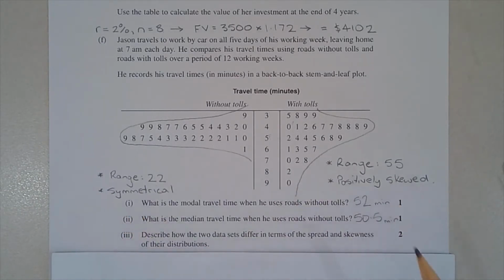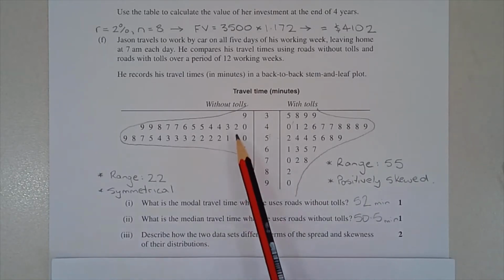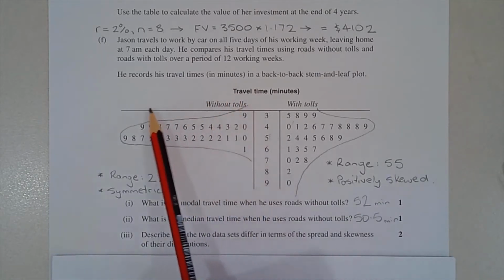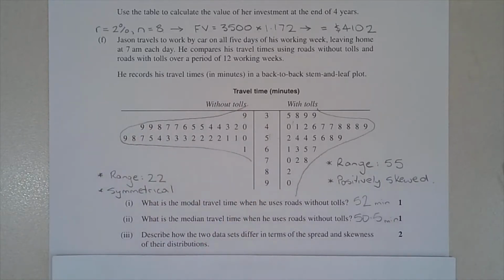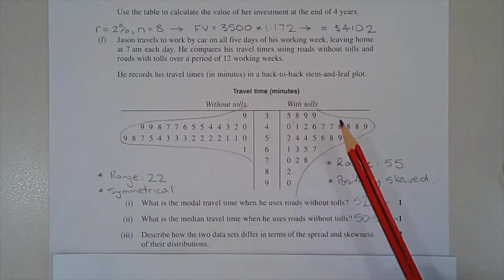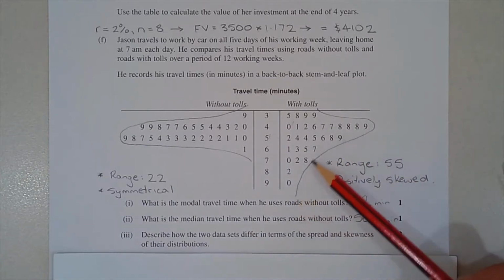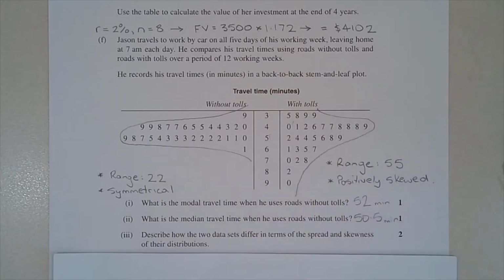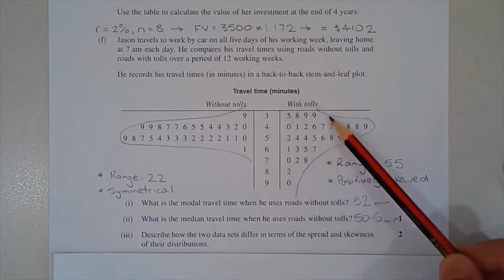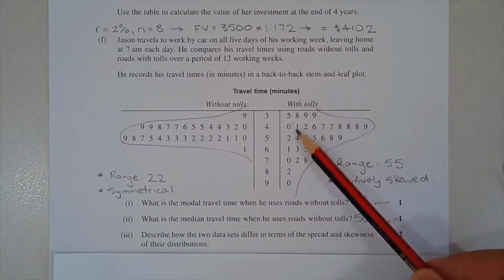Now looking at the skewness, or the symmetry or lack thereof, we can see that without tolls, the distribution is fairly symmetrical. But with tolls, the distribution is positively skewed. There's a tail on the positive side of the distribution where the scores are larger, and the scores seem to be bunched more toward the negative side.